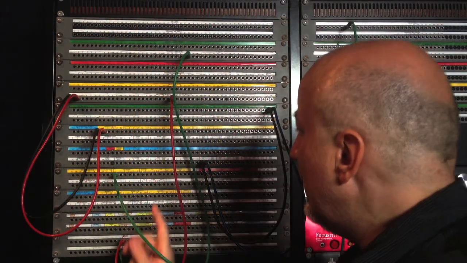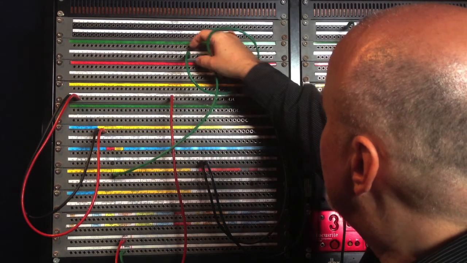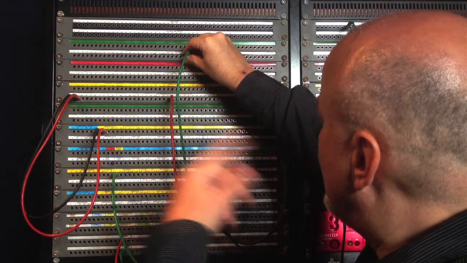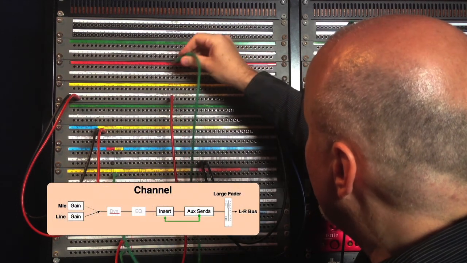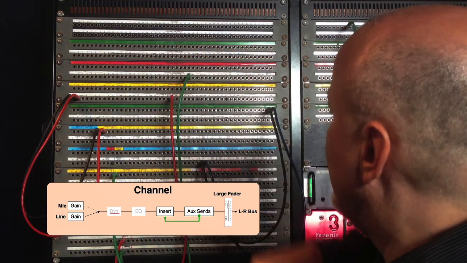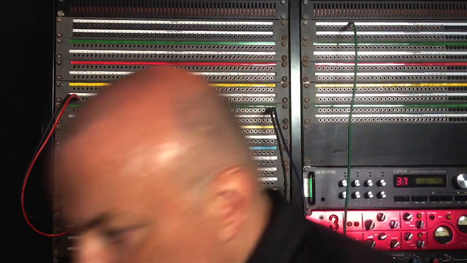What I just had now was the auxiliary send 1 going into the channel's line input. I'm wondering what will happen if we actually shorten the path back into the channel by using instead the channel insert return, which I've just connected now to that aux send.